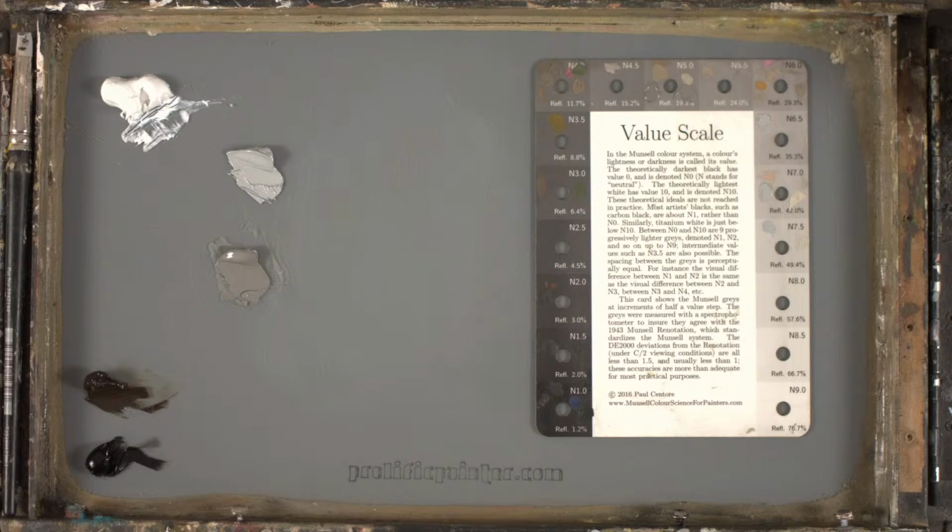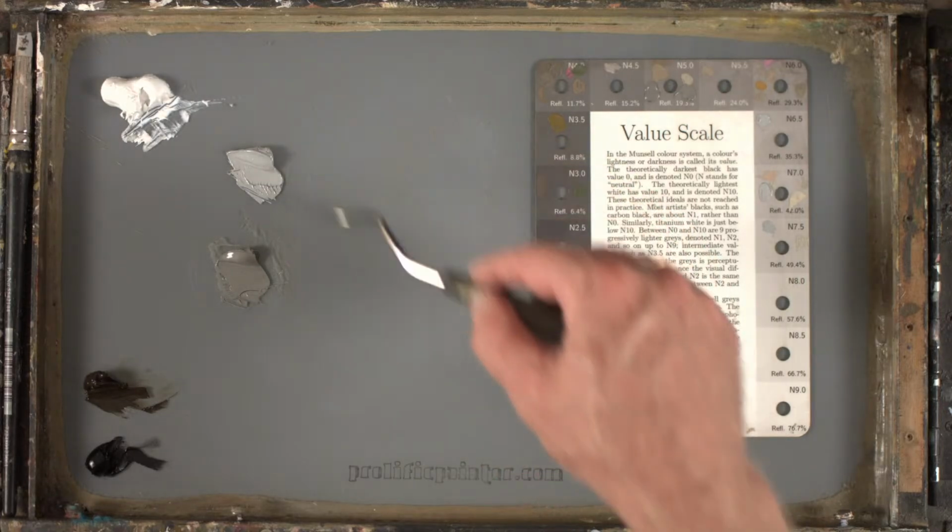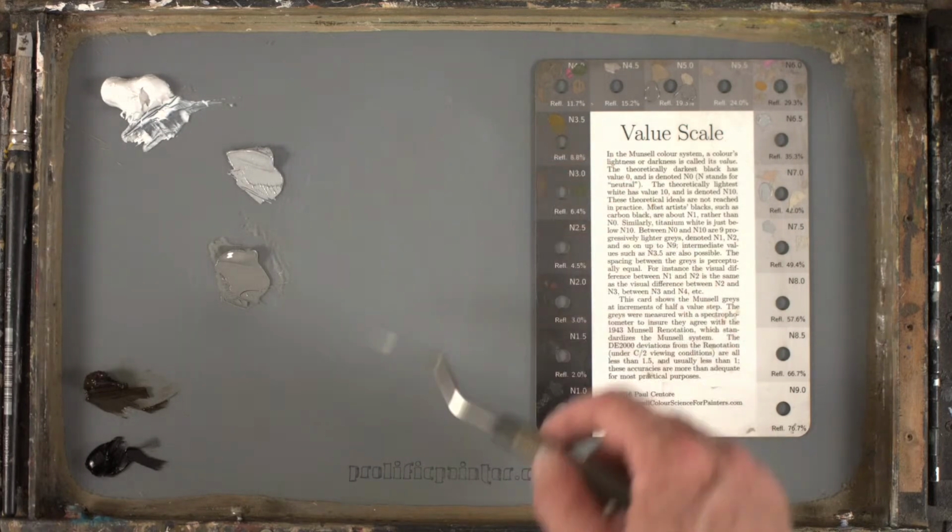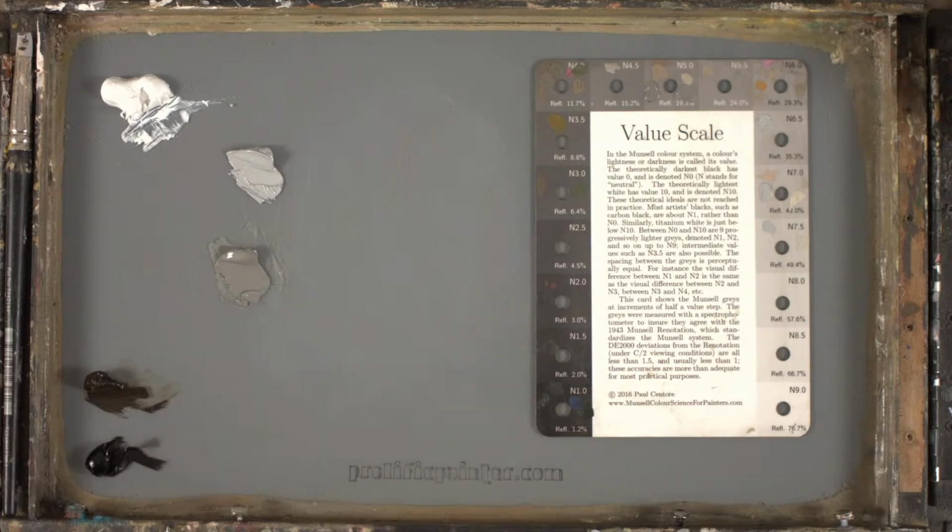But I like to approach it this way by mixing the middle and then the middle of the middle and the light, and then the middle of the middle and the dark, because I think it helps you to gradually hone your ability to judge relative values.